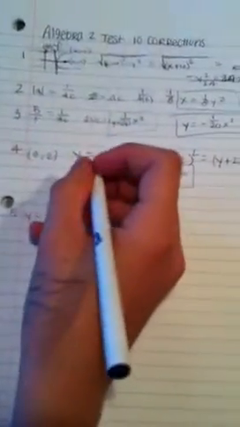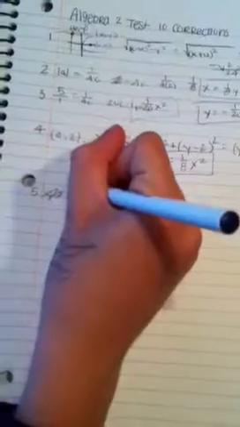Next is number 5, and the question is, identify the focus and the directrix of the graph of y is equal to -1/12 x squared. I got the directrix right, but I didn't get the focus. First of all, you have to start with 1/12 is equal to 1/4c, because it's the absolute value.